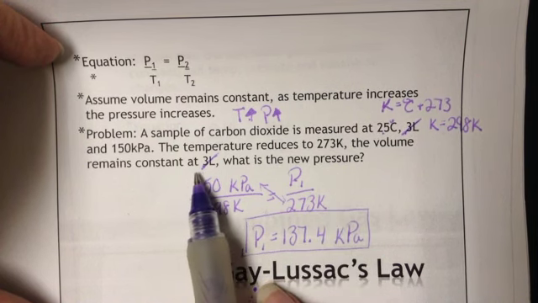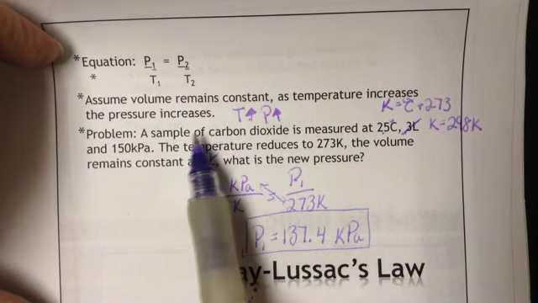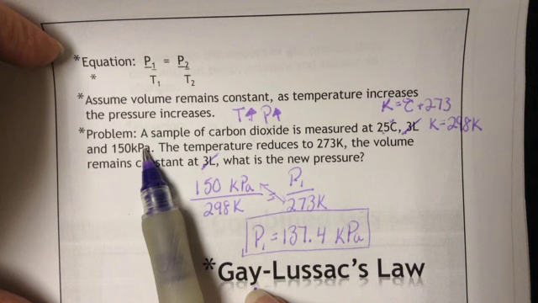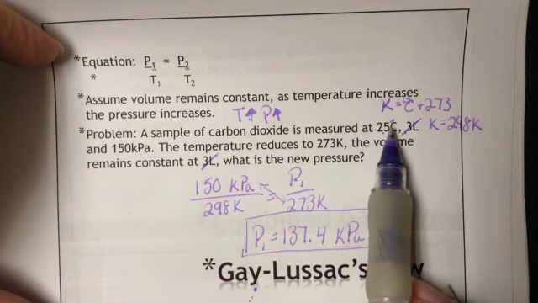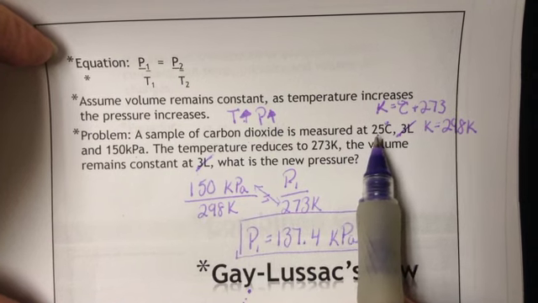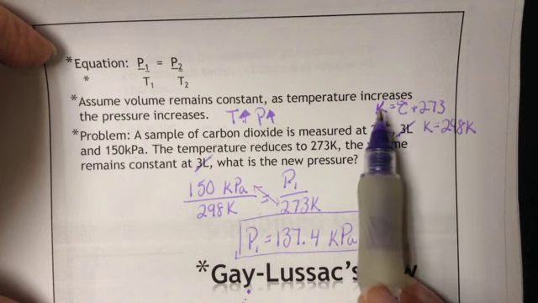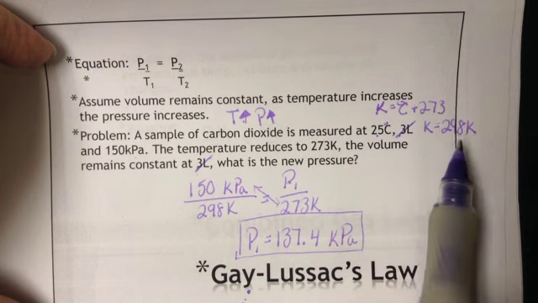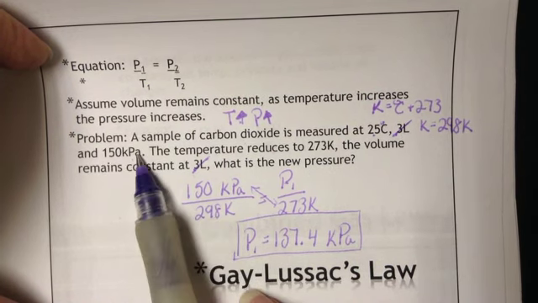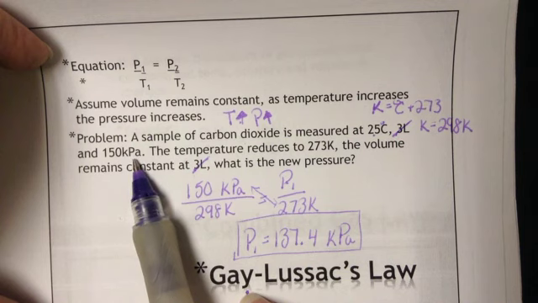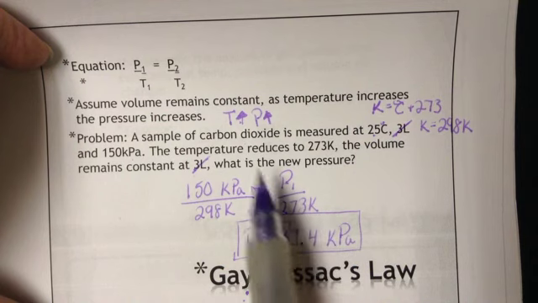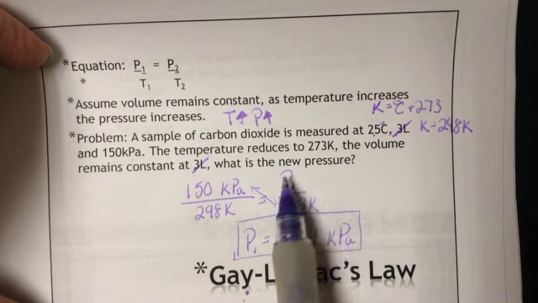So the volume remains constant, so now I need to just figure out where everything else goes. A sample of carbon dioxide is measured at 25 degrees Celsius and 150 kilopascals. That's going to be one side. The problem is I absolutely cannot solve these problems with Celsius. I have to convert it to Kelvin. So Celsius plus 273 equals Kelvin. So 25 plus 273 is 298. That's what I'm going to put in as my T1. And then my P1 is 150 kilopascals. The temperature reduces to 273 Kelvin, so that's going to be T2. What is the new pressure? That's what I'm solving for.